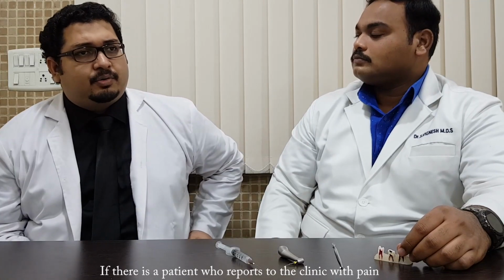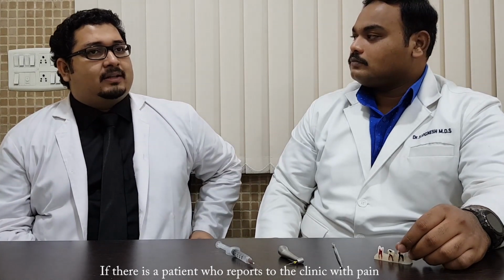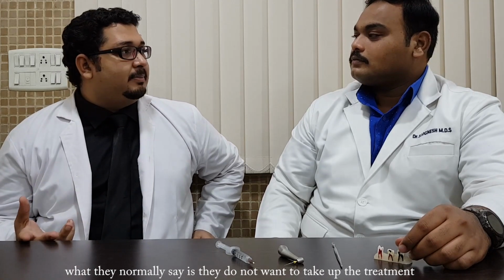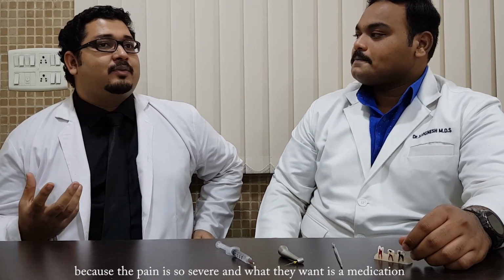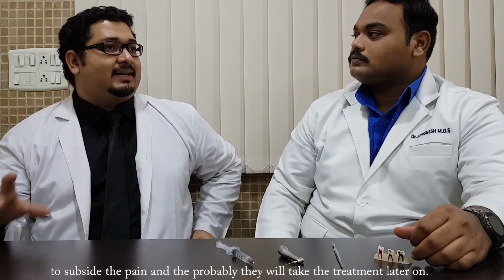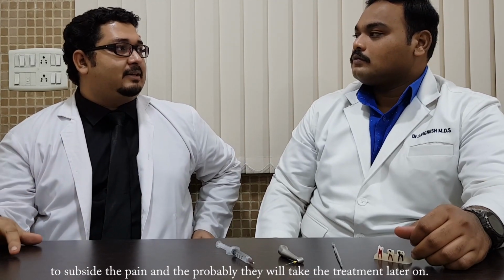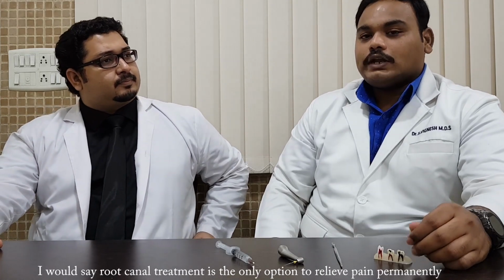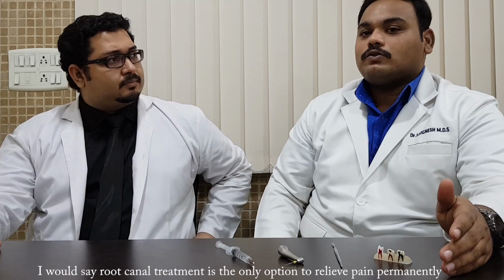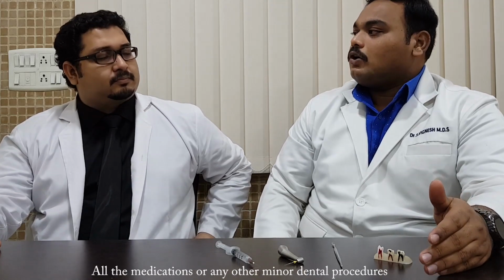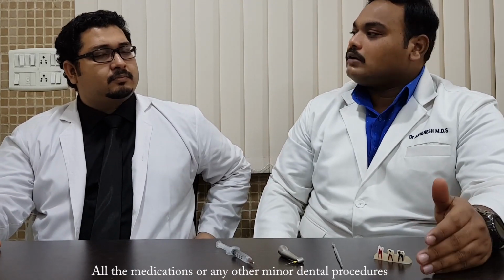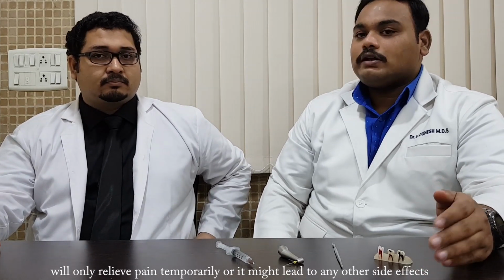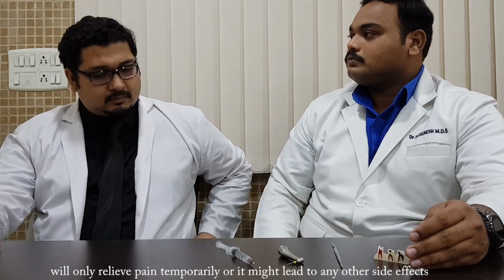If a patient reports to the clinic with this pain, what they normally say is that they do not want to take up this treatment because the pain is so severe, and what they want is a medication to subside the pain, and then probably they'll take the treatment later on. What do you suggest for such patients? Okay, I would say root canal treatment is the only option to relieve pain permanently. All these medications or any other minor dental procedures will only relieve pain temporarily, or might lead to other side effects also. Okay.